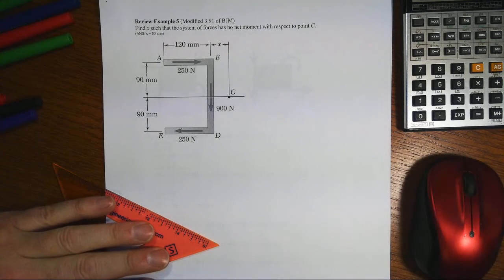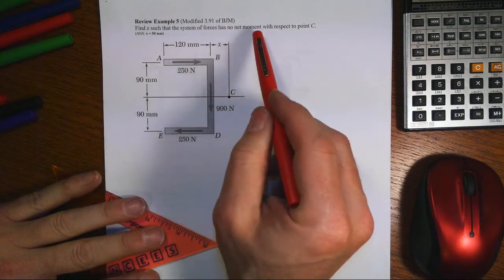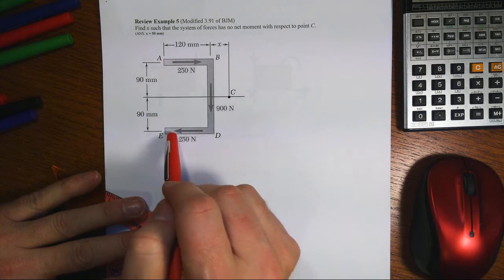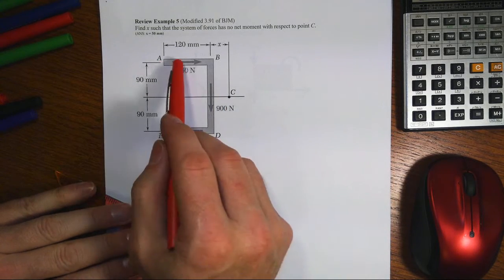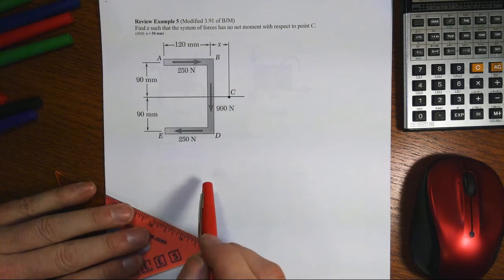This is example 5 working with moments. We're supposed to find x such that the system of forces has no net moment with respect to point C. What we have is a steel shape that's called a channel shape. As you see it here, it looks like a backwards capital C.